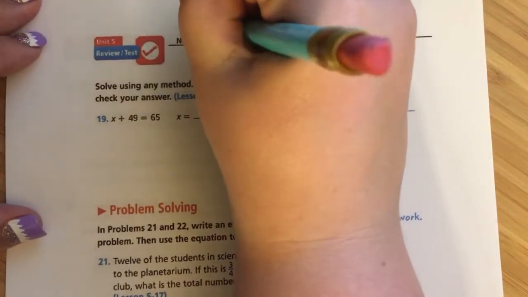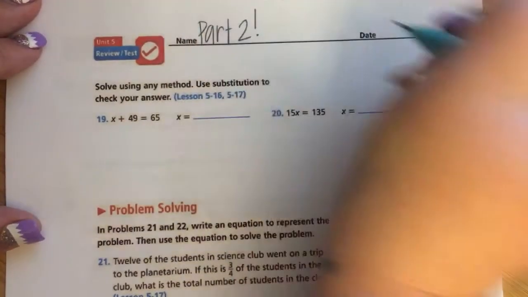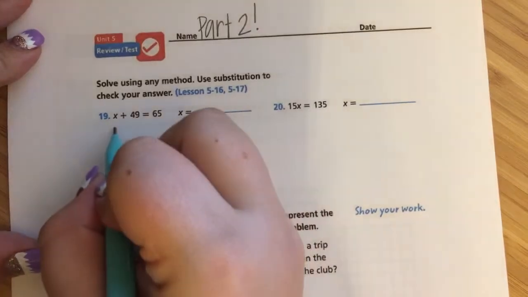Part 2 of the Unit 5 review is here. Remember, this is inside your student activity book.